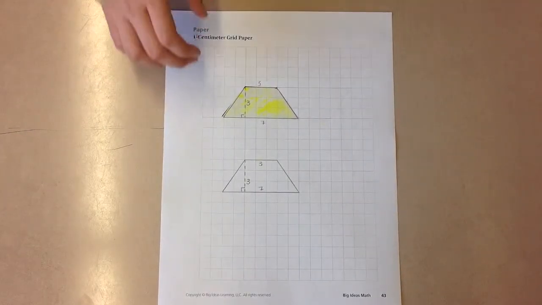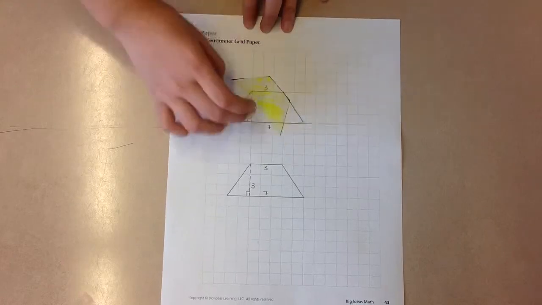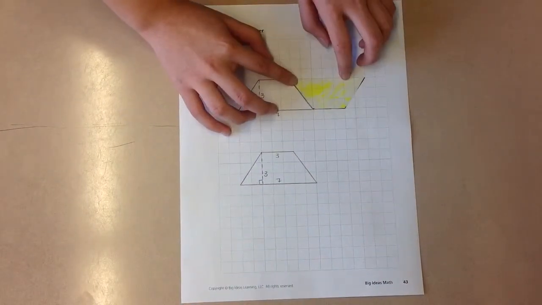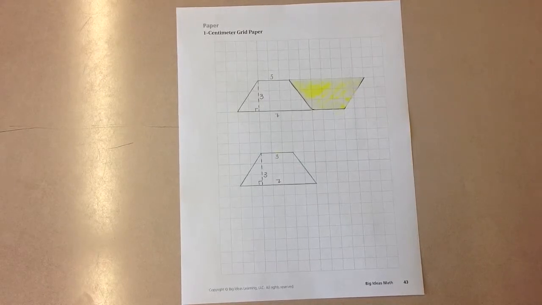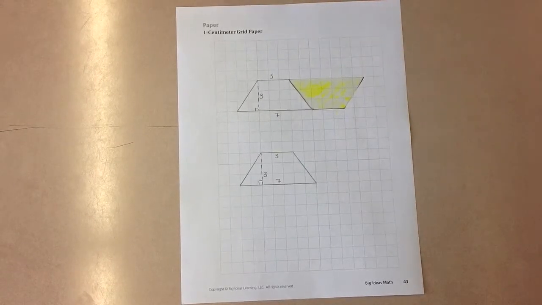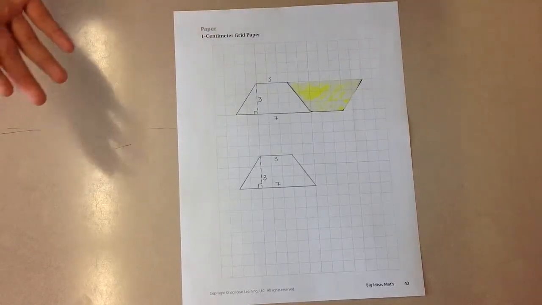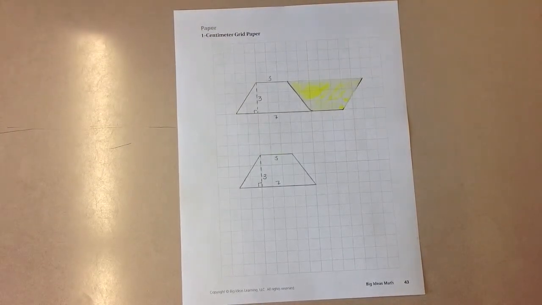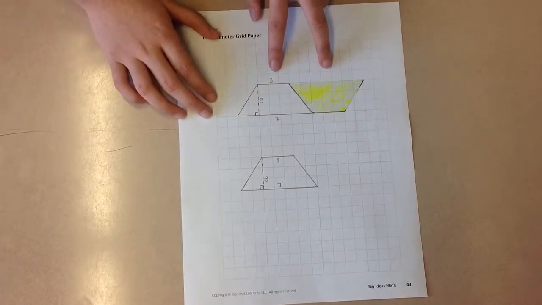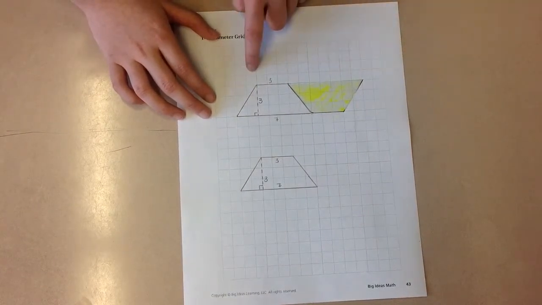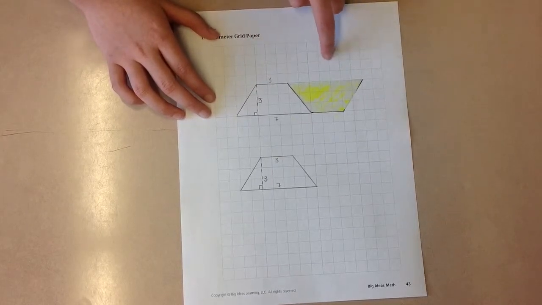And now I'd like to show you something that's also really interesting. If I were to take this trapezoid and flip it around and place it right next to this trapezoid, notice how it becomes a large parallelogram. And this is because if I were to find the area of this entire large parallelogram, I would use the area formula base times height. But notice how the base of the parallelogram is 3 plus 7, which is base 1 plus base 2.